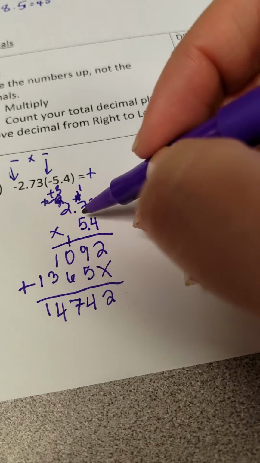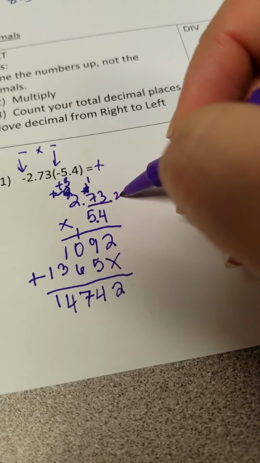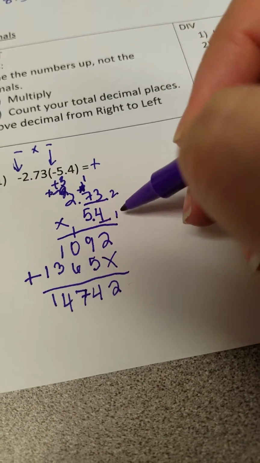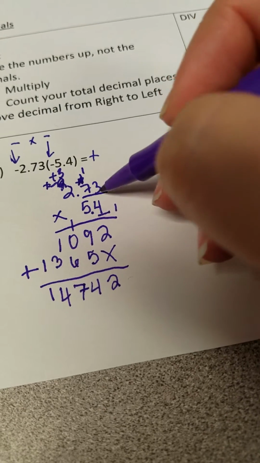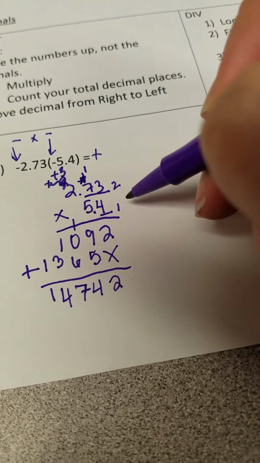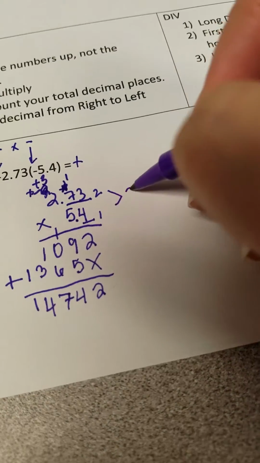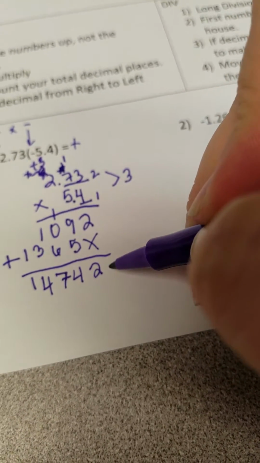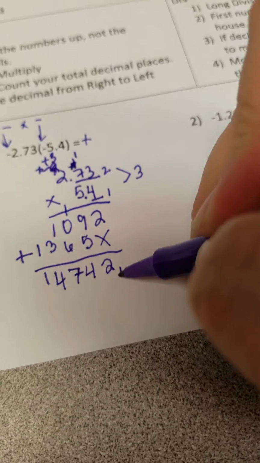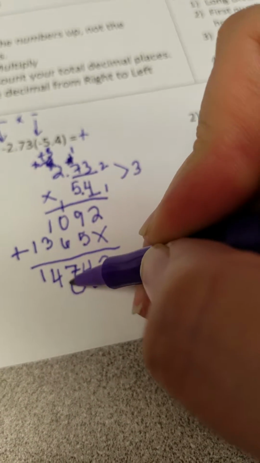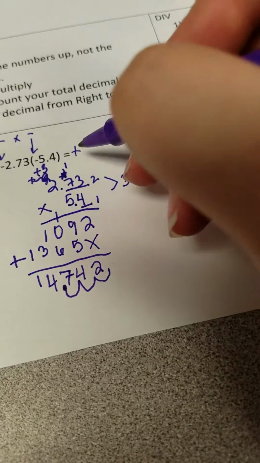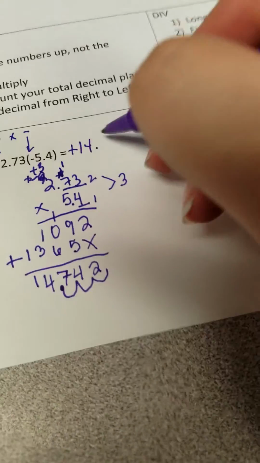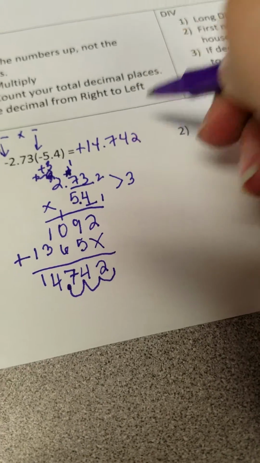I count my decimal places. There are 2 decimal places here and 1 decimal place here. We count the spaces to the right of the decimal. So we have a total of 3 decimal places. So I'm going to move my decimal, which would normally go here for a whole number. I'm going to move it once, twice, 3 times. So this is my final answer for multiplication.